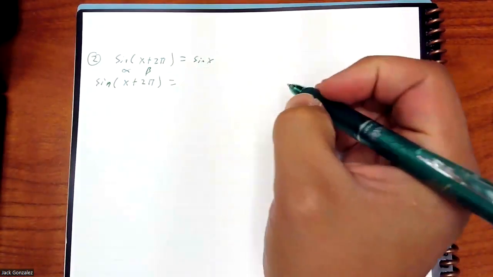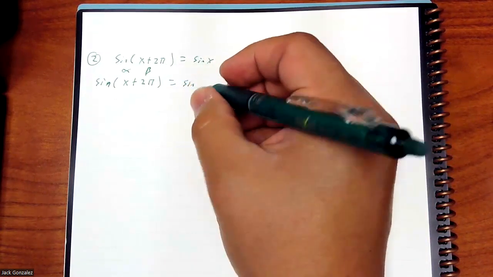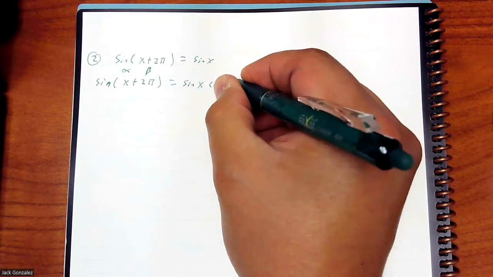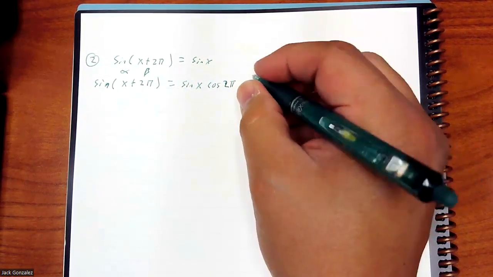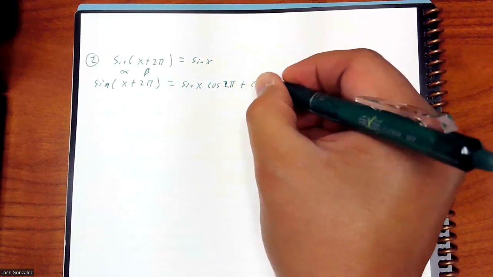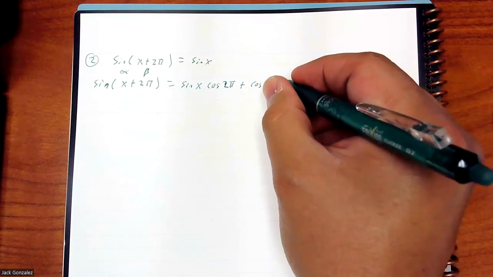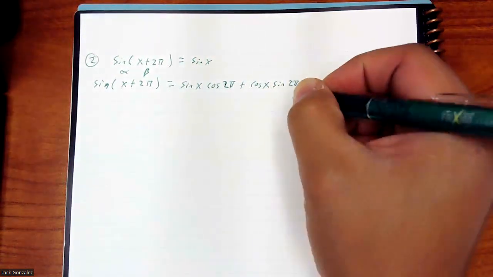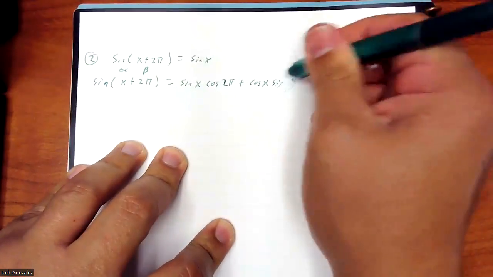This is my alpha and beta. So this will become sine alpha, which is x, times cosine beta plus cosine alpha sine beta. Write that a little bigger.